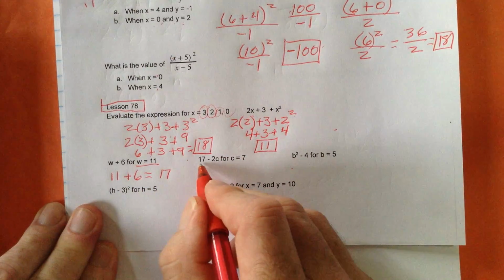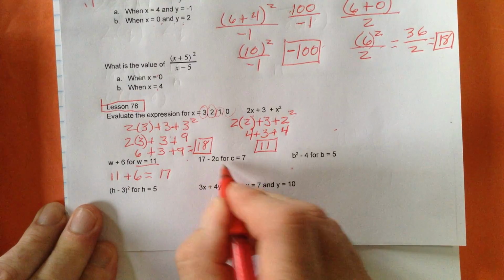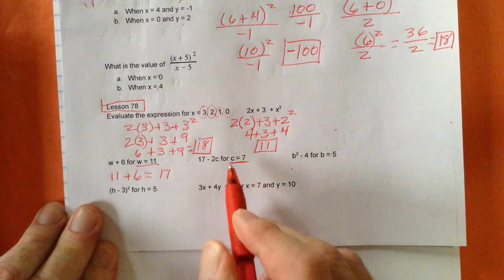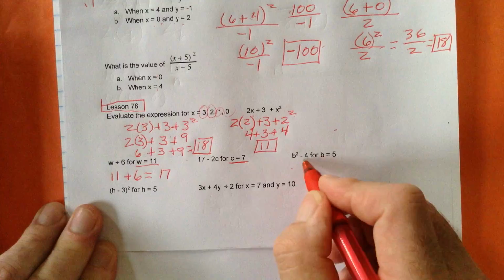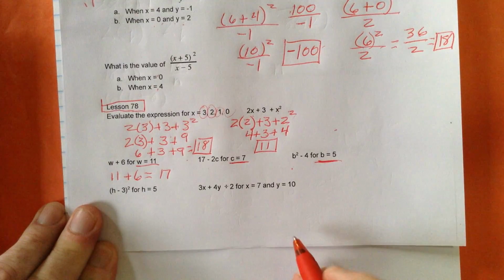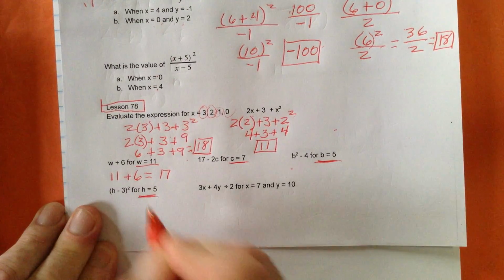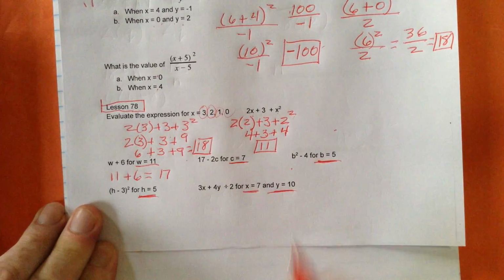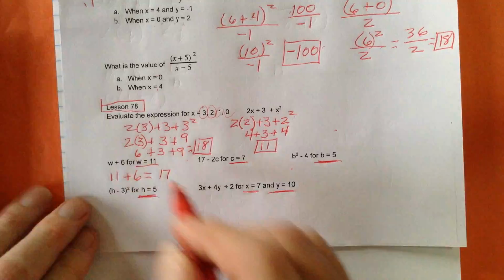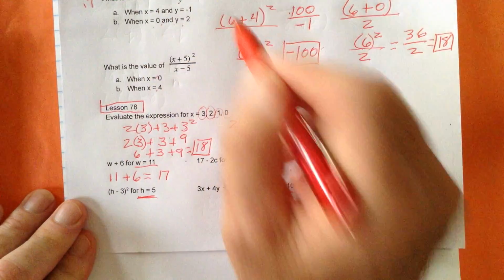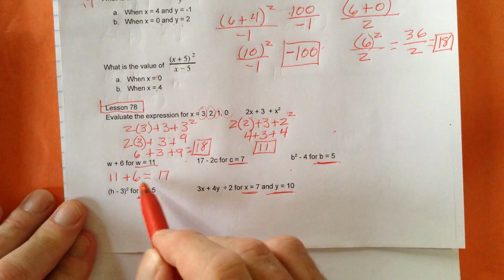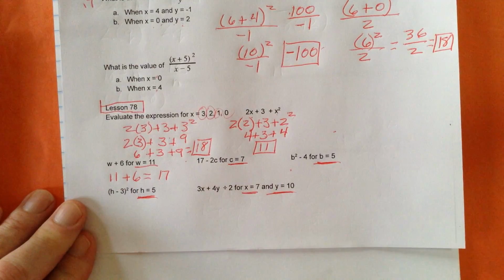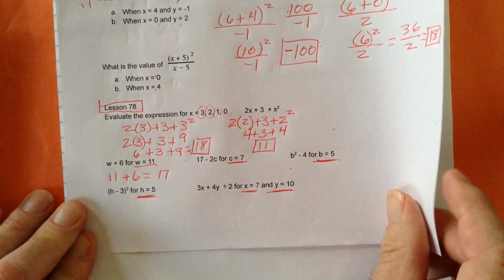And it's the same thing. You've got 17 minus 2c. If c was 7, what would be the answer? Here, what if b is 5? What if the h is 5? What if the x is 7 and the y is 10? Okay, so it's the exact same thing as 54, except they're just written a little differently with different equations.